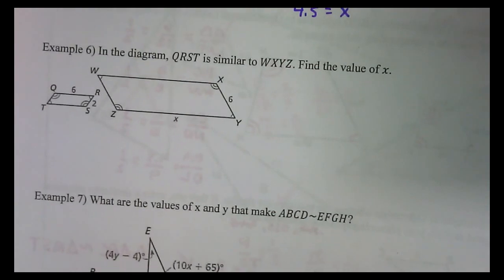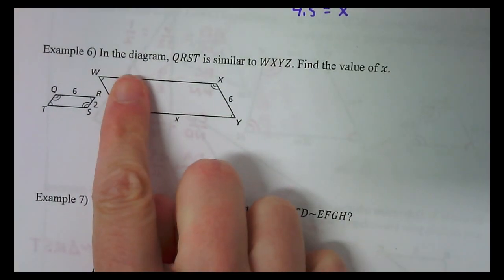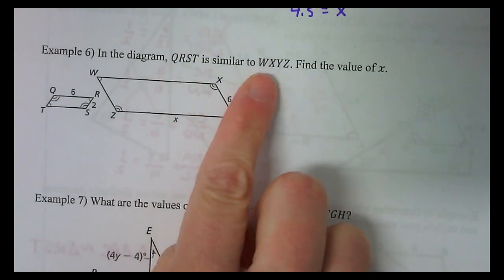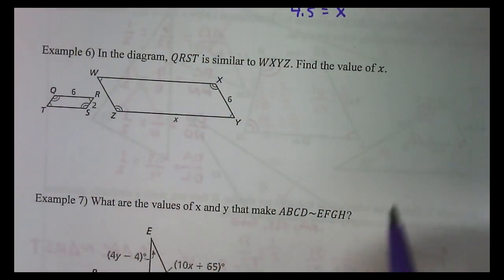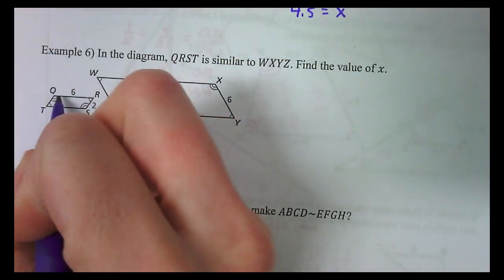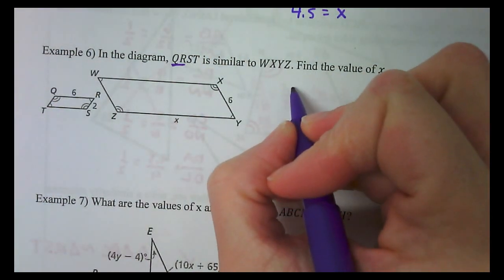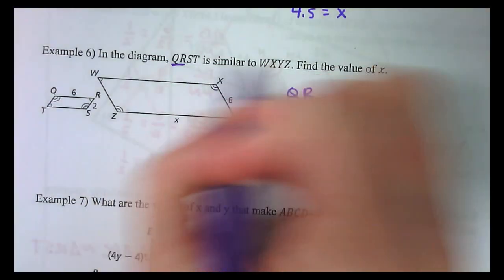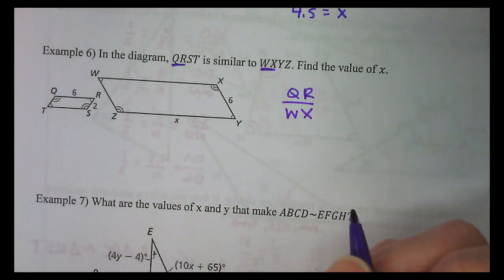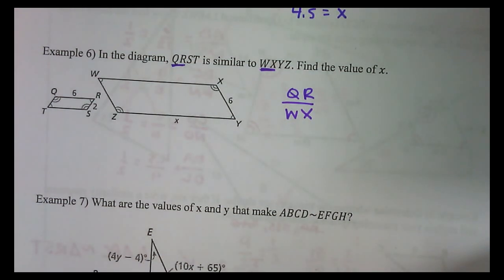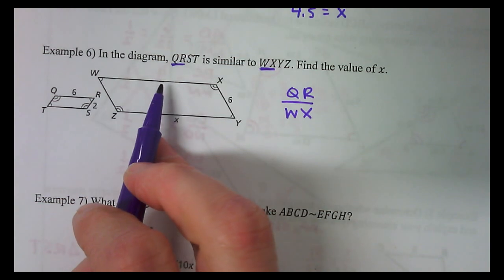Okay. How are we doing? All right, next we've got that these are similar. Find the value of x. So when we're looking at our information here, we have QR, that's 6. QR is supposed to match up to WX. So WX is not given here.